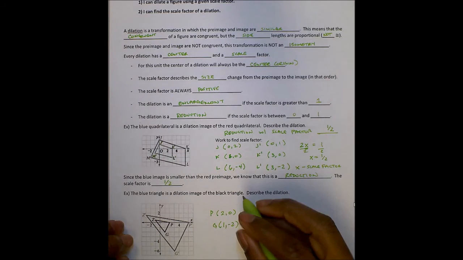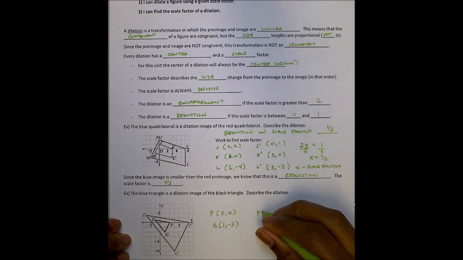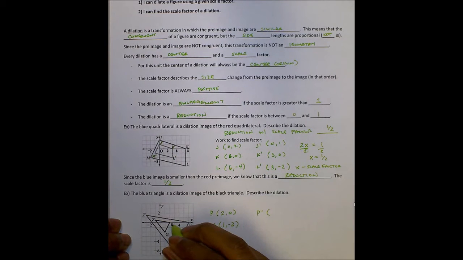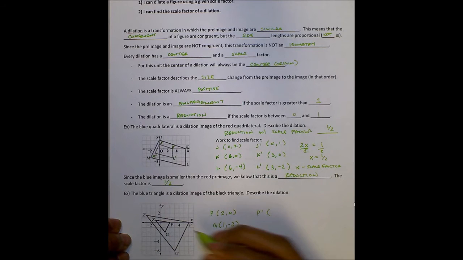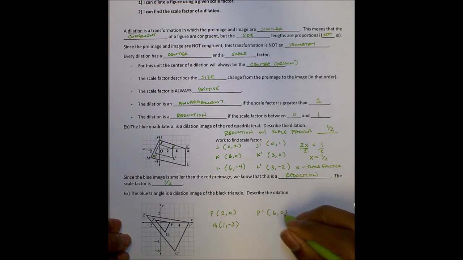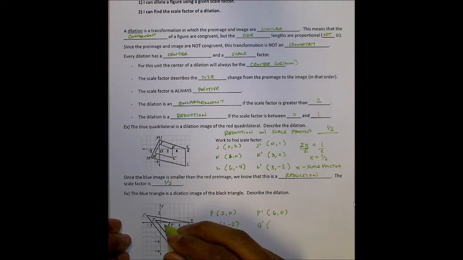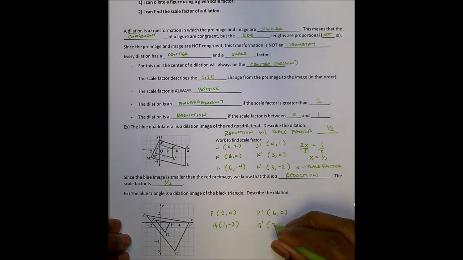And so now I'm going to look at P prime and G prime. P prime is at 6, 0. And G prime is at 3, -6. Alright.